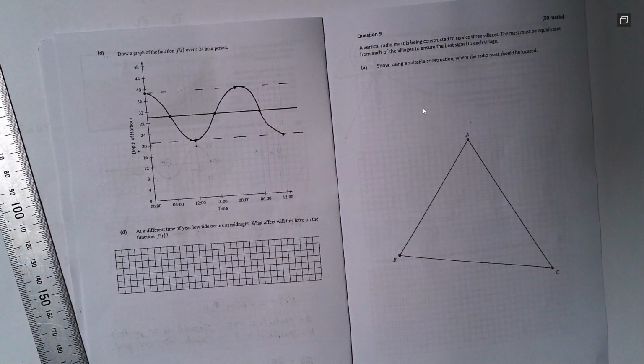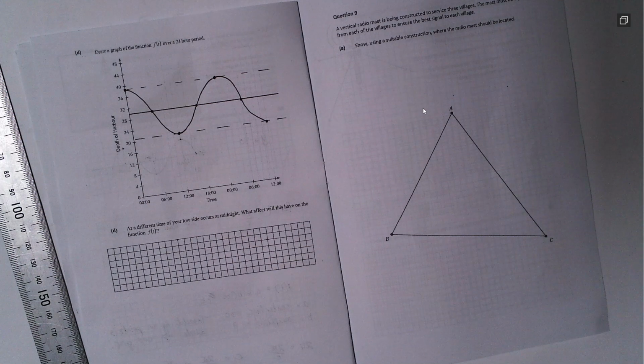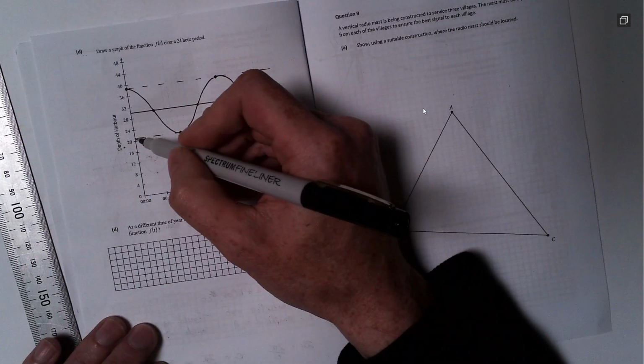If you add this to the function, it will be inverted. So then the graph is going to be upside down. It will have an inverted effect, so the graph will be the complete opposite.